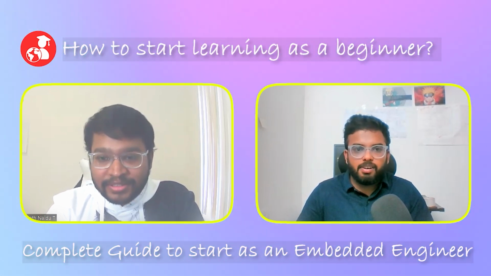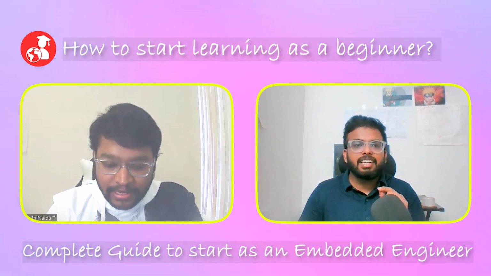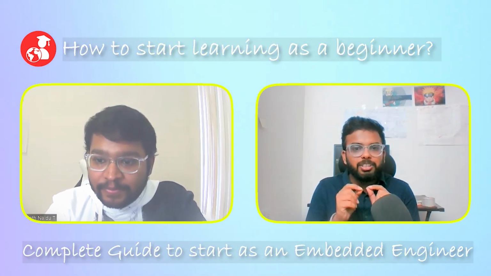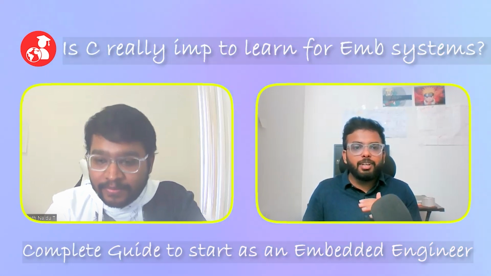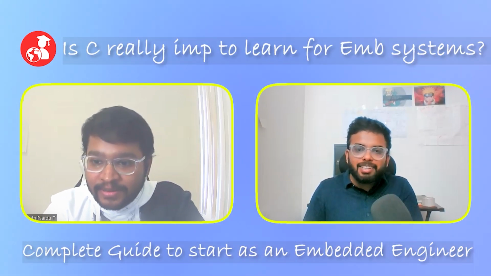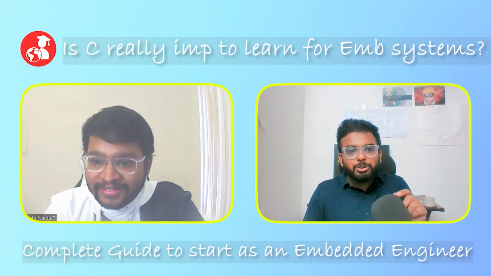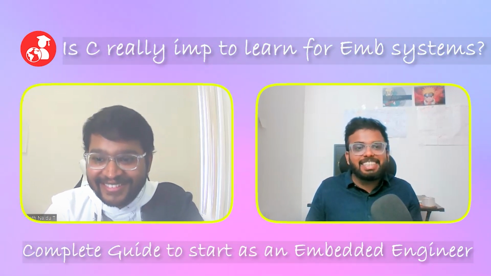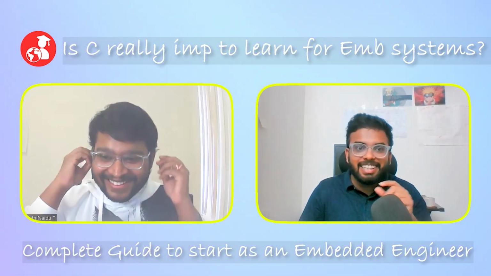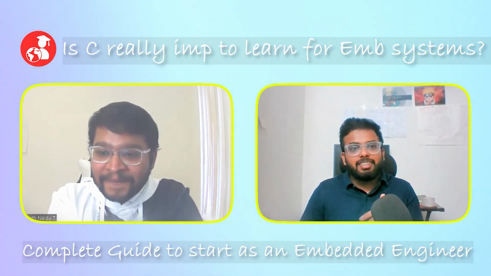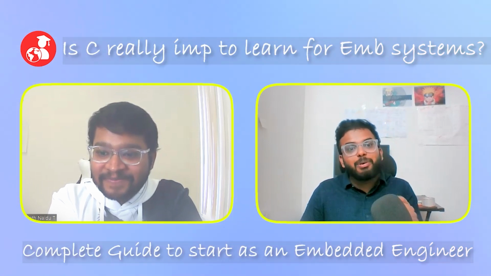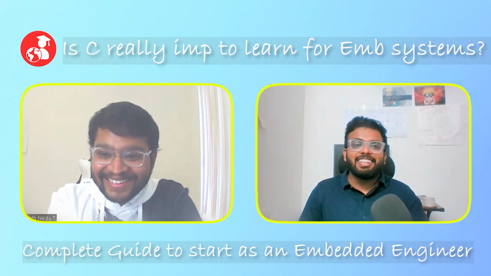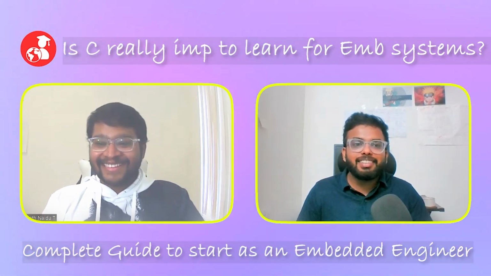And the next important concept is microcontroller architecture. Wait one second, I want to stop you here and discuss one more thing about C. Is C a must, or can any other language also help? If someone doesn't want to learn the C language, many people will ask this question, right? So just throw some light on why C is important for embedded system development.